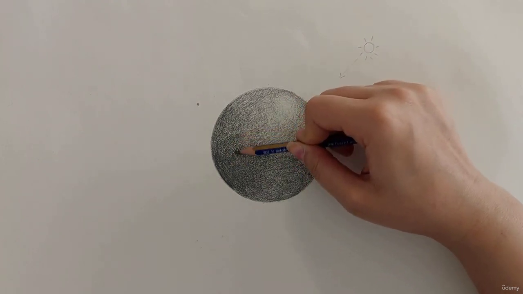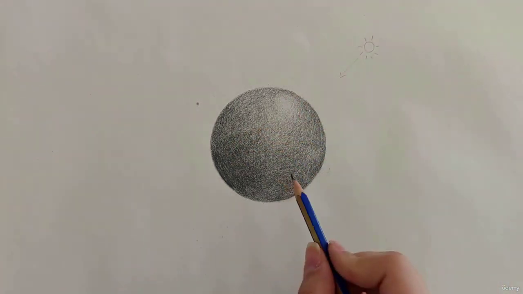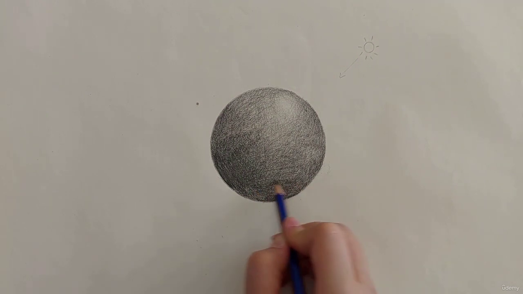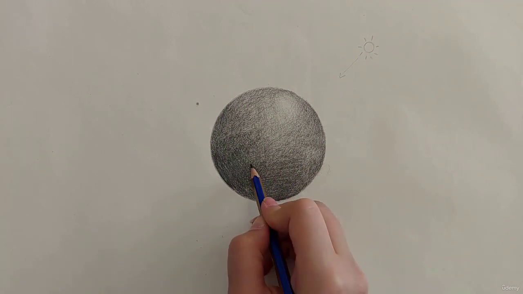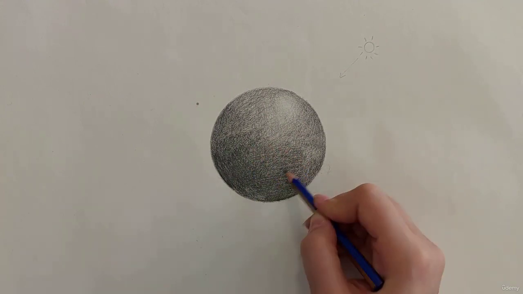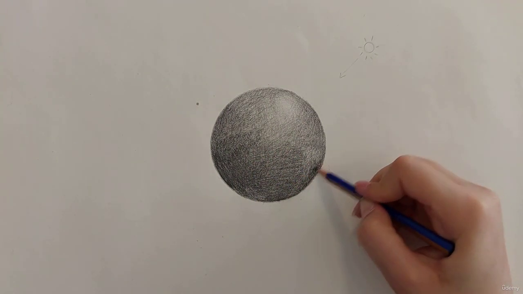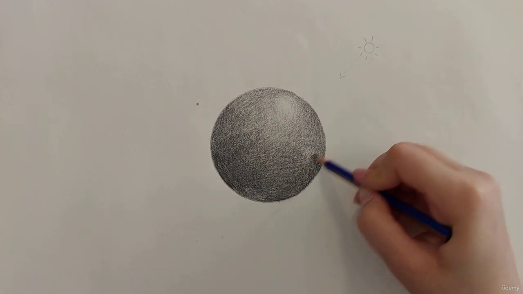As you can see, I am bringing the darkness, and as I get to the middle, as I get to the light, I easily fade it. All right, here we go.